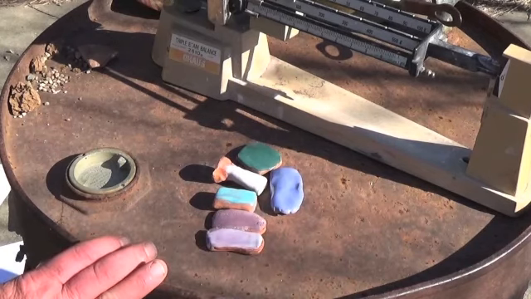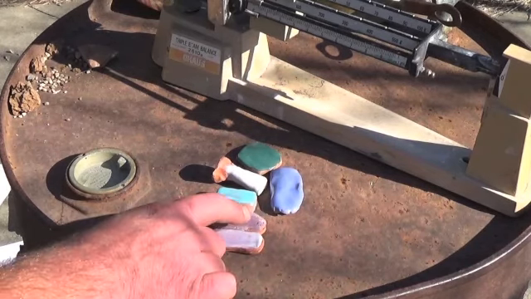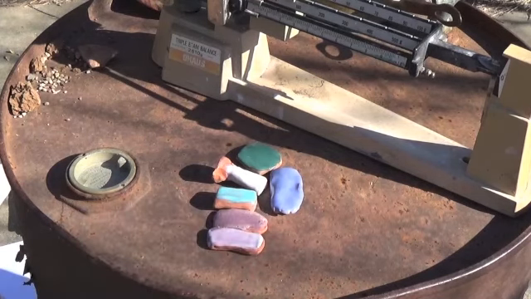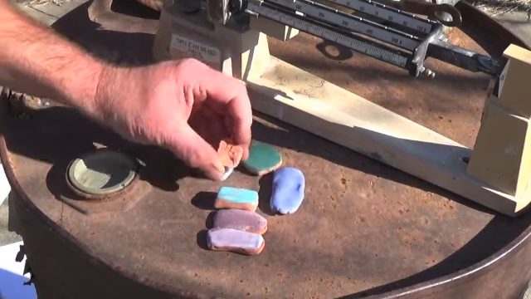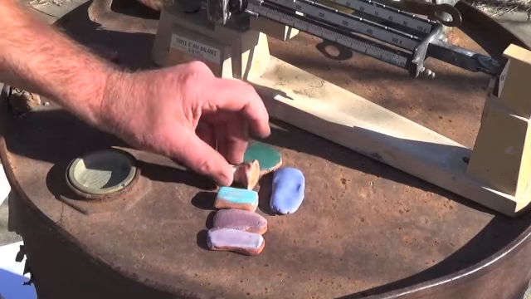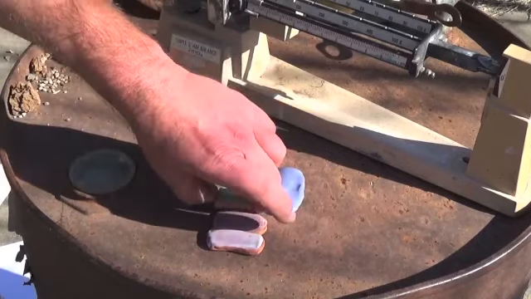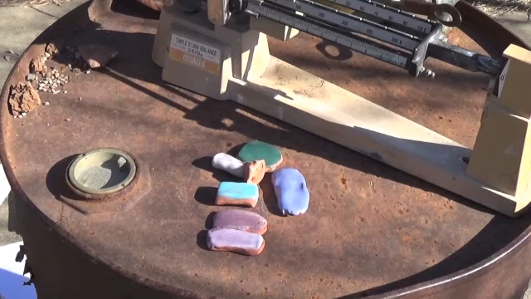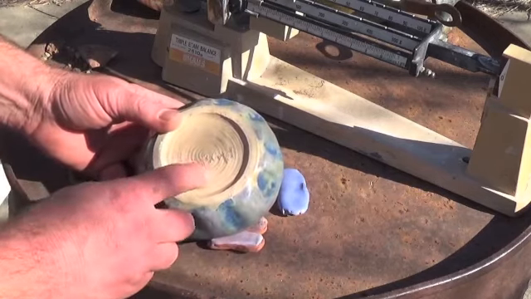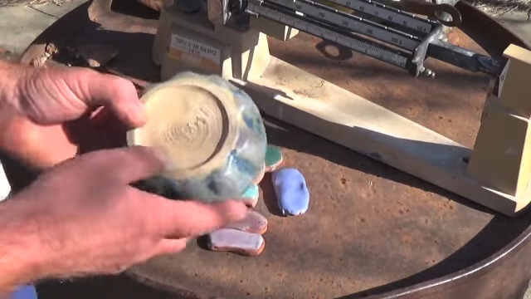Cone 6 is like 1,150, I mean 2,150 degrees, and it is stoneware at that temperature. It's on the low end. These are bisque temperature because they're still pink, as opposed to this clay, which was fired to stoneware.